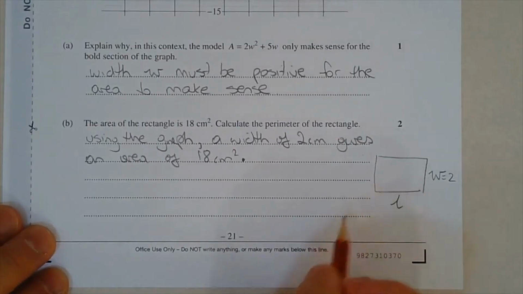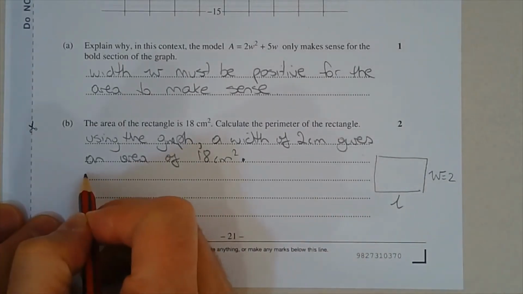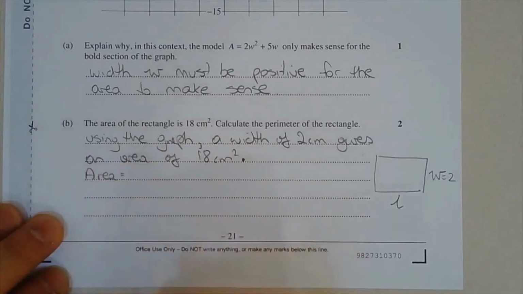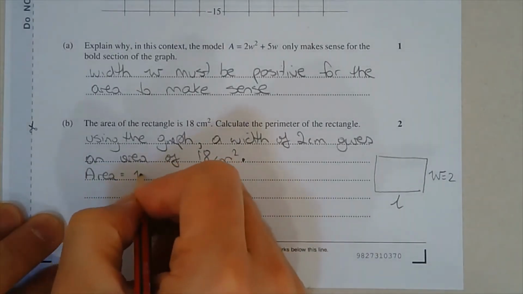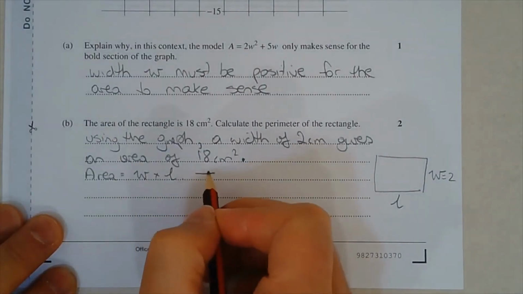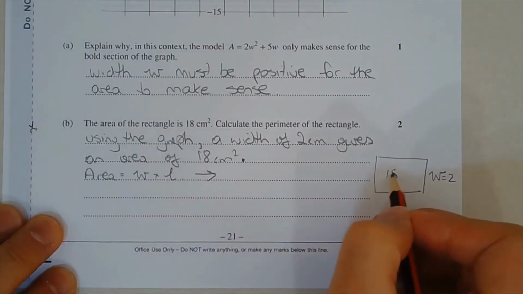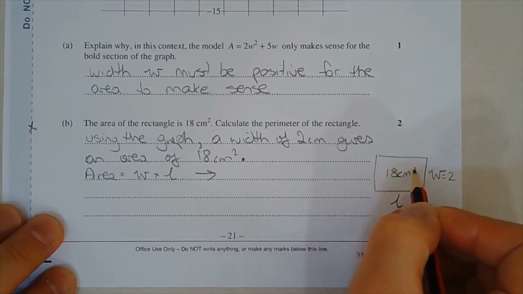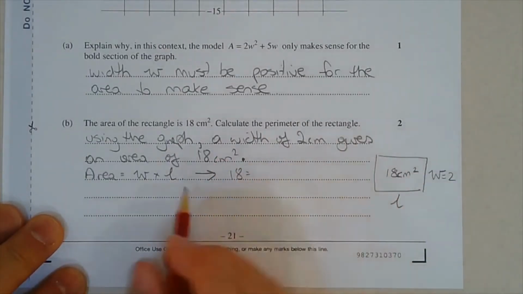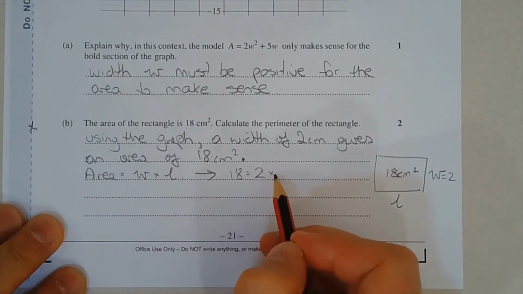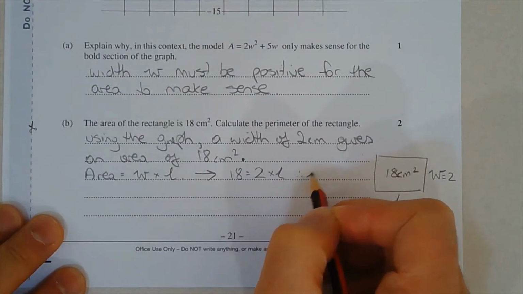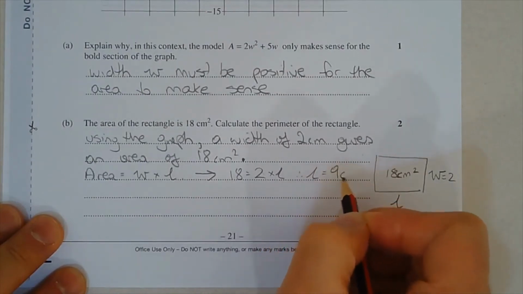Okay. So area is equal to width times length. The area of the rectangle is 18 square centimeters. So 18 is equal to, now the width is 2, multiplied by length. Therefore, length is 9 centimeters.